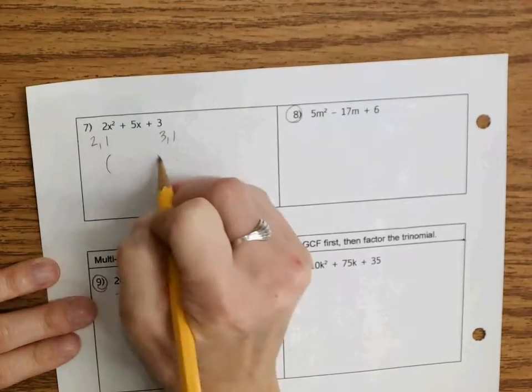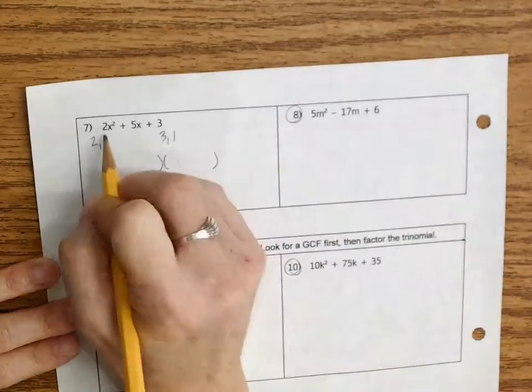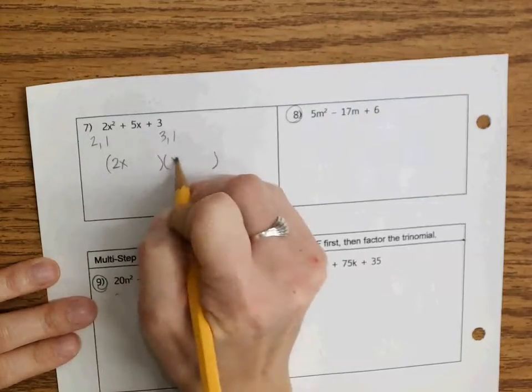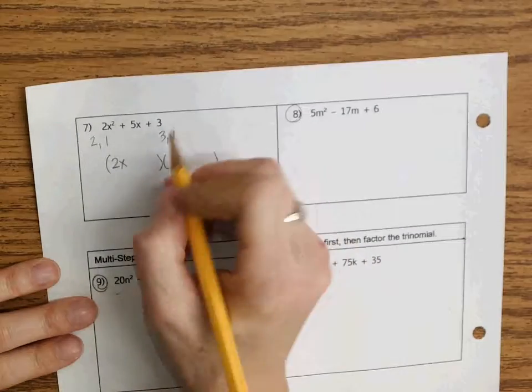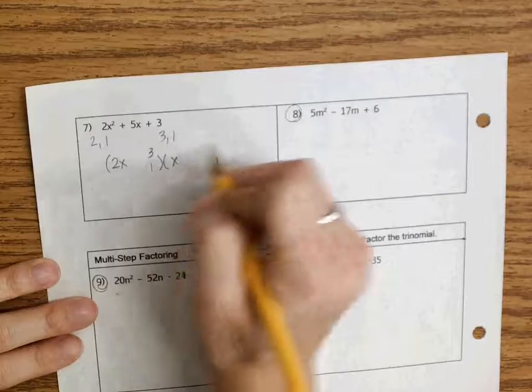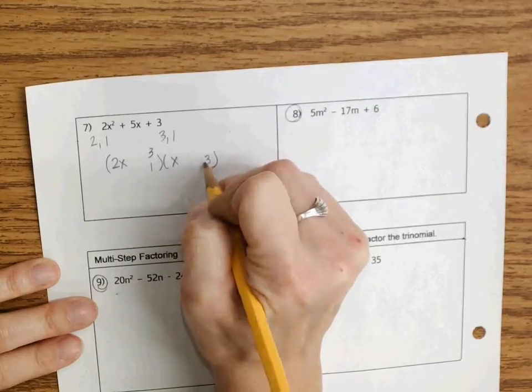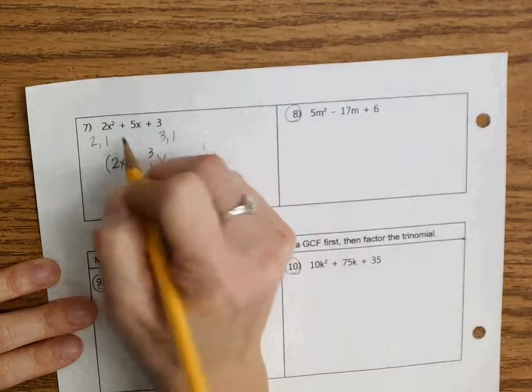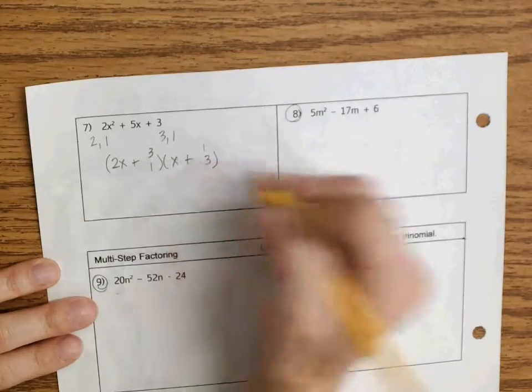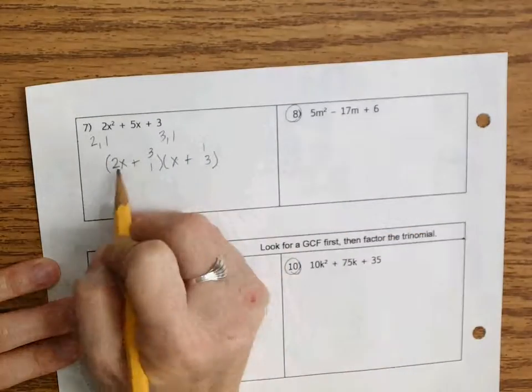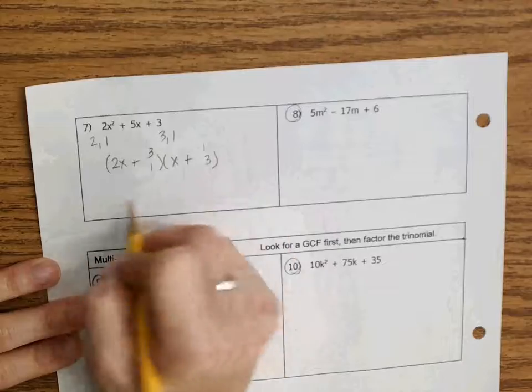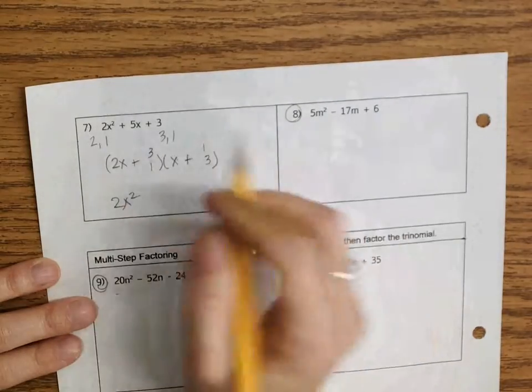And so I'm going to go ahead and stick in my binomials. I'm going to have 2x and x and 1. And then the other one, my option is going to be either 3, 1 or kind of the same thing but opposite. And because of the plus signs, I know these are going to be plus. So now we just kind of see what works. We'll go ahead and start with 2x times x. I know it's going to be 2x squared.